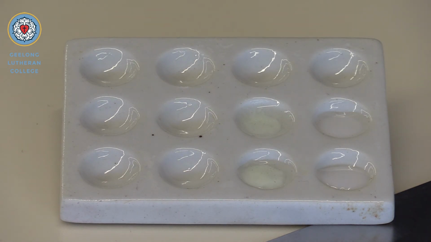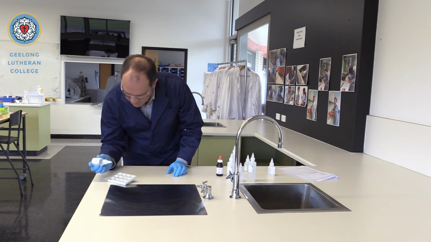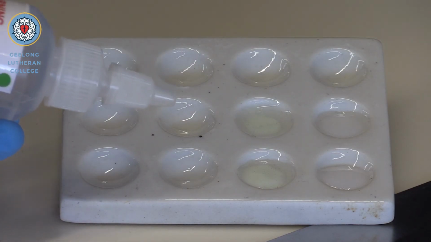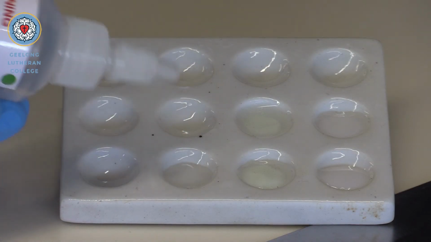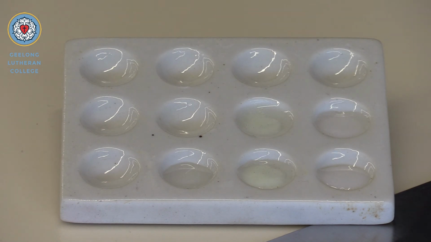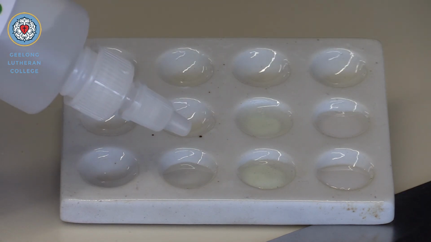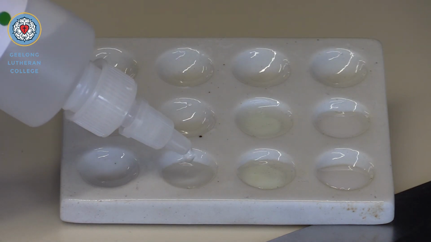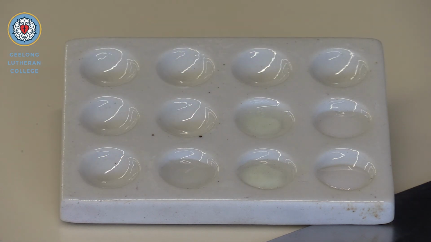Now, moving on. So, we'll be just checking the potassium iodide for this one. A few drops of that. Potassium iodide. Bit of nitric acid. And some silver nitrate.